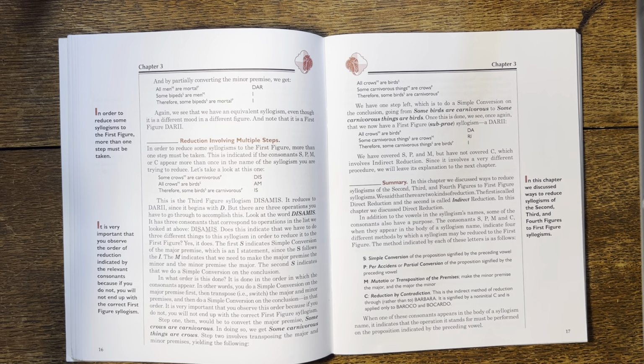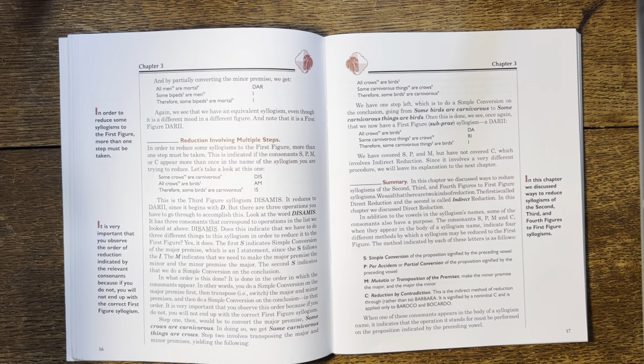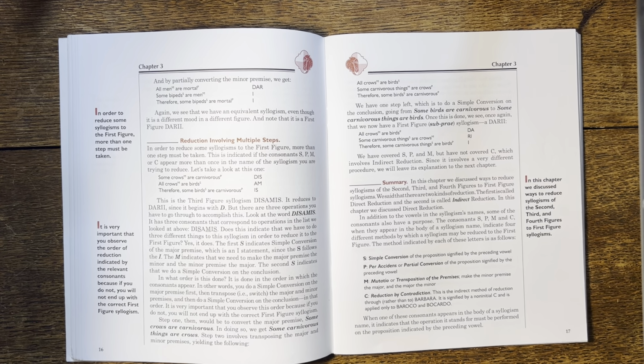It's done in the order in which the consonants appear. In other words, you do a simple conversion on the major premise first, then transpose, for example, switch, the major and minor premises, then do a simple conversion on the conclusion, in that order. It is very important that you observe this order because if you do not, you will not end up with the correct first figure syllogism.